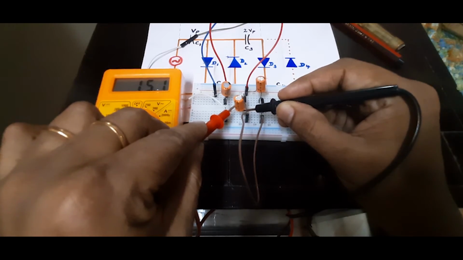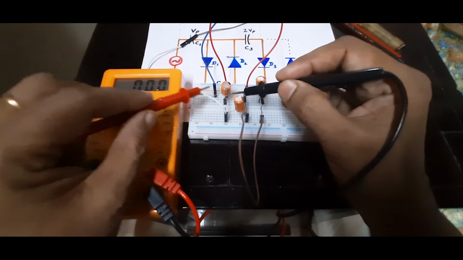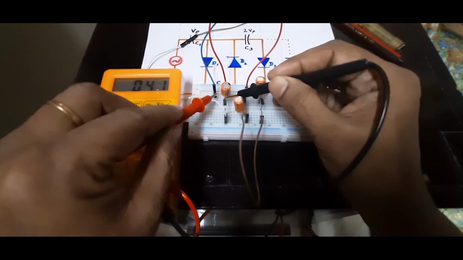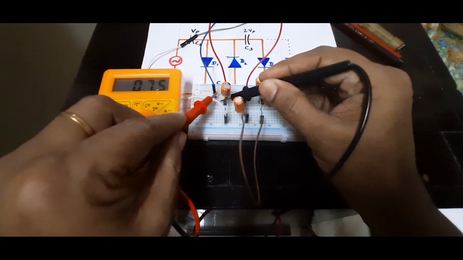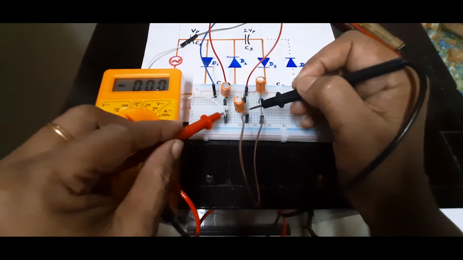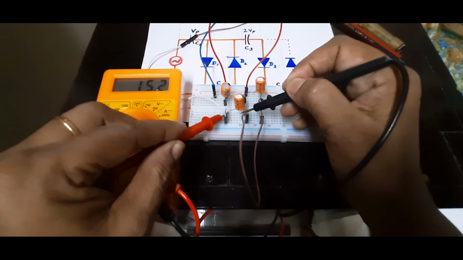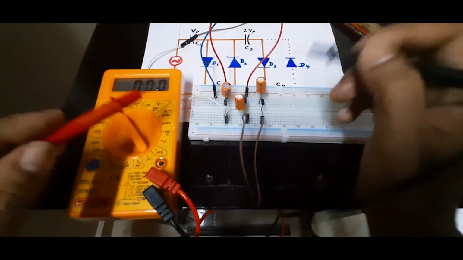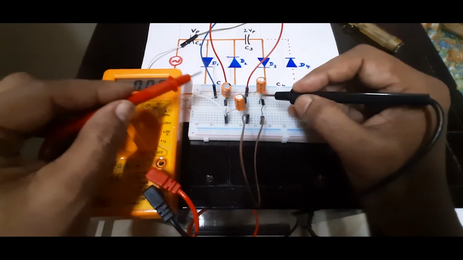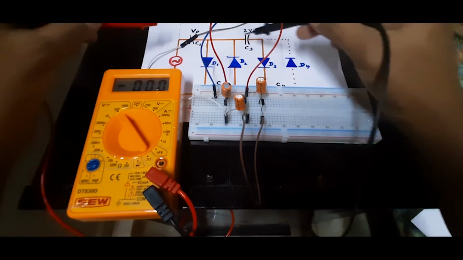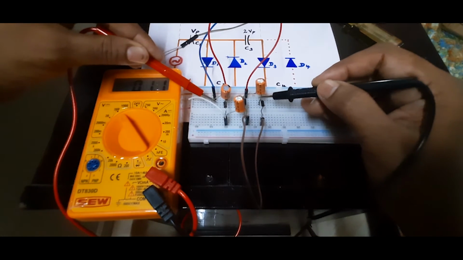Okay, 15.1. Please take a pen and paper and note down the voltage so that we can do the calculation here itself. So Vp was 7.6. 2 Vp measured across this capacitor is 15.3, and 3 Vp should be measured across these two capacitors, that is this point and this point.